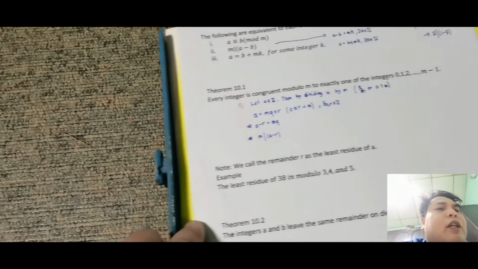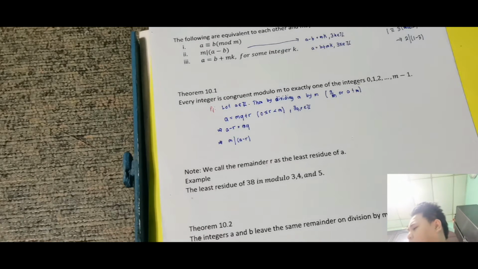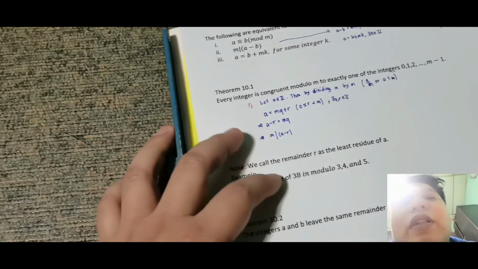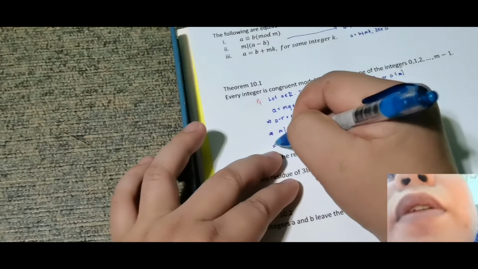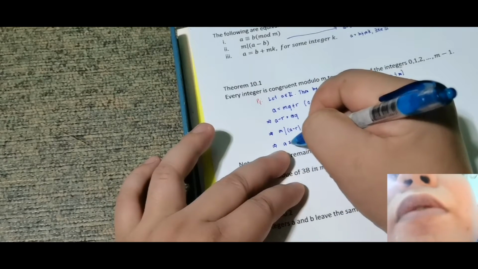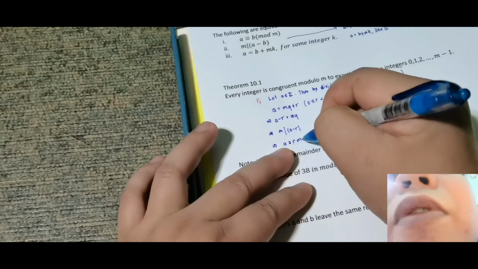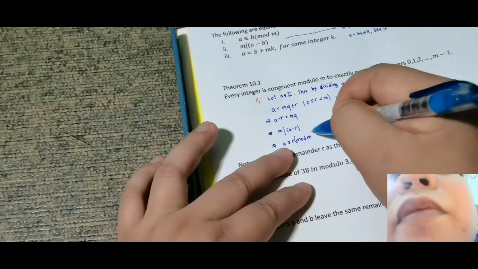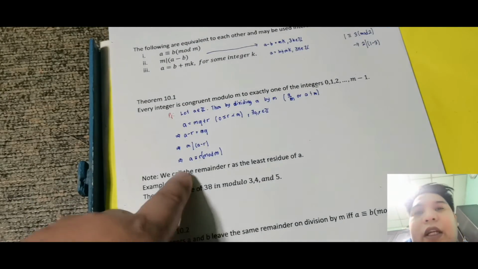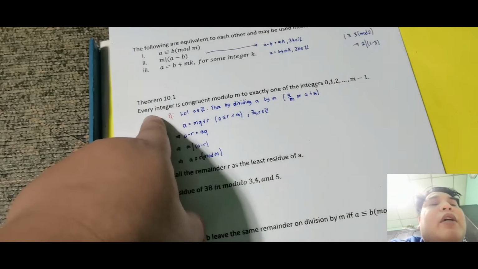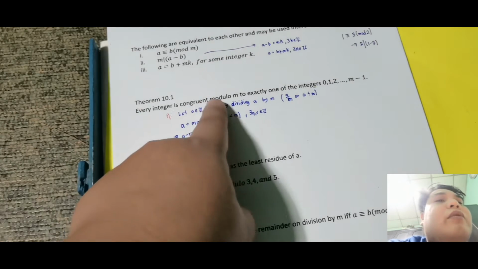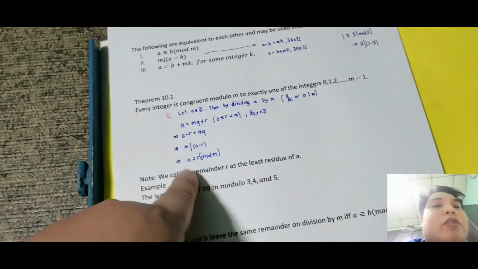Okay, so next, by definition of modulo, ano ibig sabihin niyan? Kunyari m divides a minus r, by definition of modulo, this is simply a is congruent to r modulo m. Okay, so ano ibig sabihin nito? Naalala nyo, ano ba si r? Ang sabi niya, every integer, let's say a, is congruent modulo m to exactly one of the integers. So r yung tinutukoy na yun.